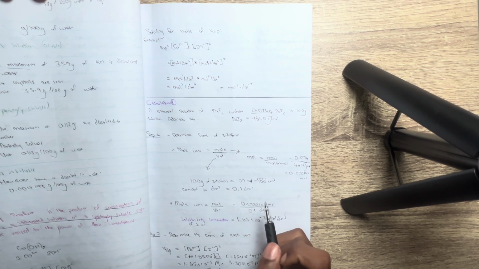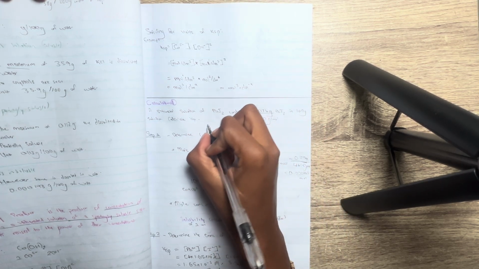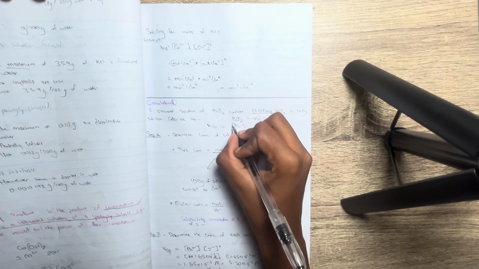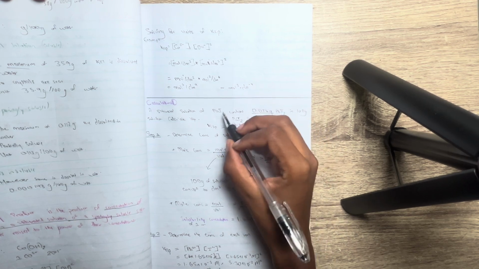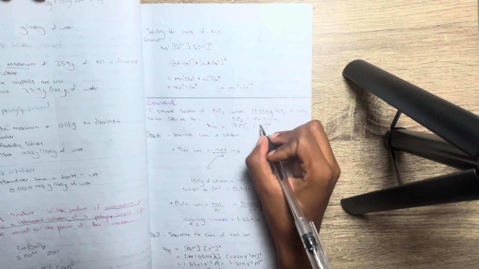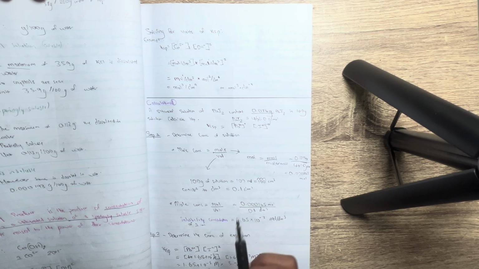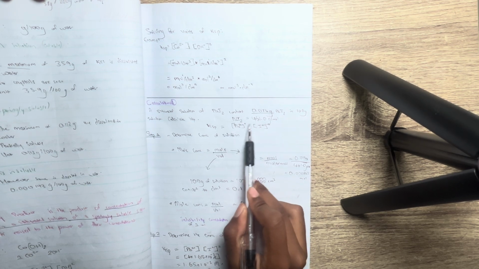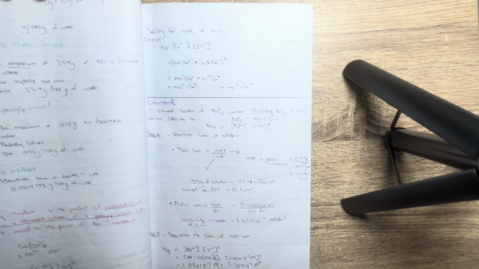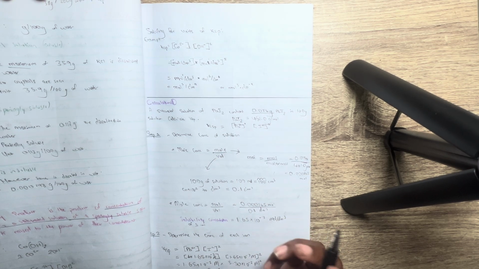I should have actually written out my Ksp for lead iodide, so let us write it. Ksp is going to be equal to Pb bracket 2 plus, it's only 1 lead. Once again, iodine, we have 2 iodine, charge of iodine is 1 minus. So that would have been our Ksp. Once again, we don't know the concentration of any of these ions. So what we can calculate is the concentration of the lead iodide, which is the salt.